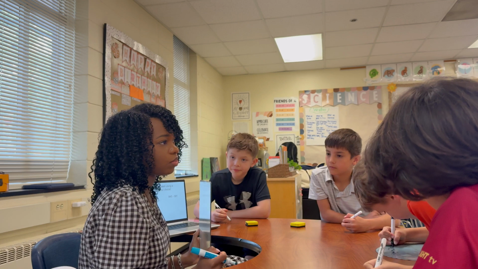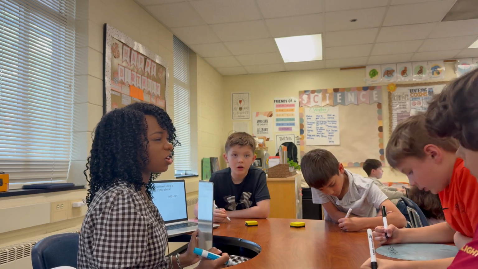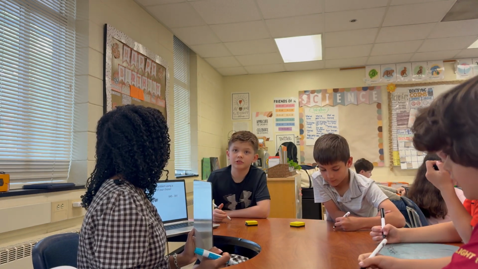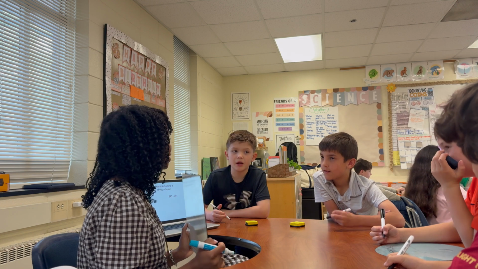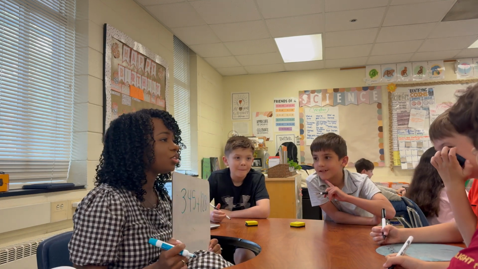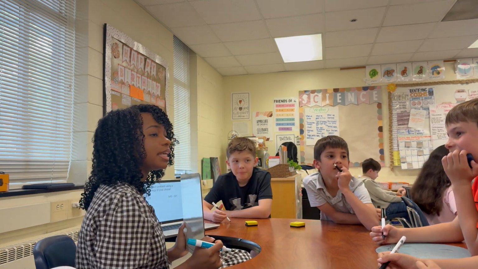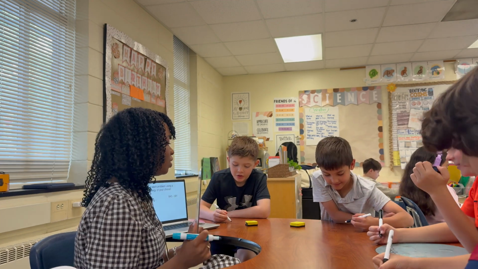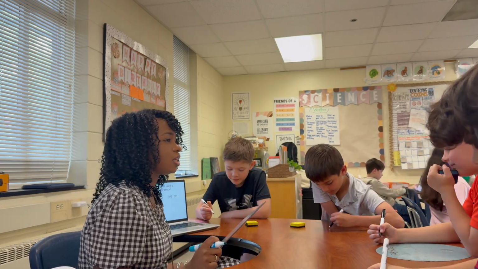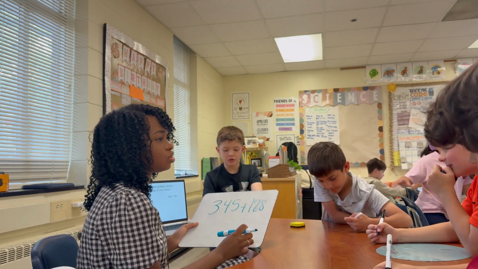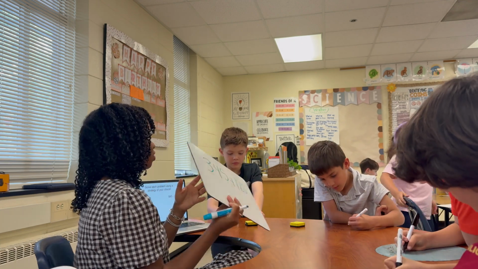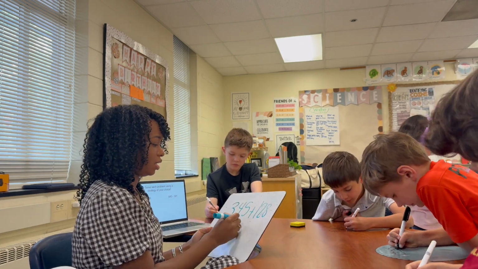What are we focusing on? Starts with a P. It's two words. Place value. Okay, you're adding two 3-digit numbers. Remember your place value.